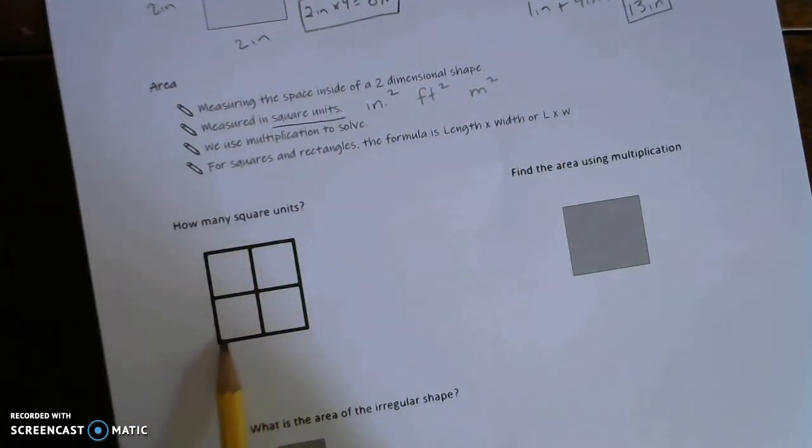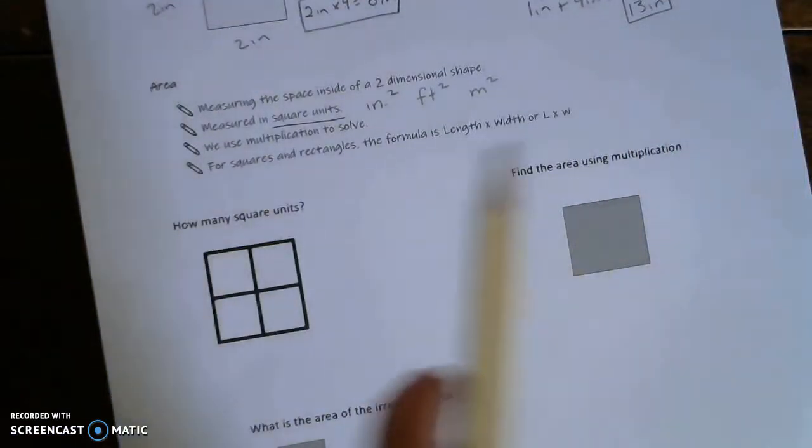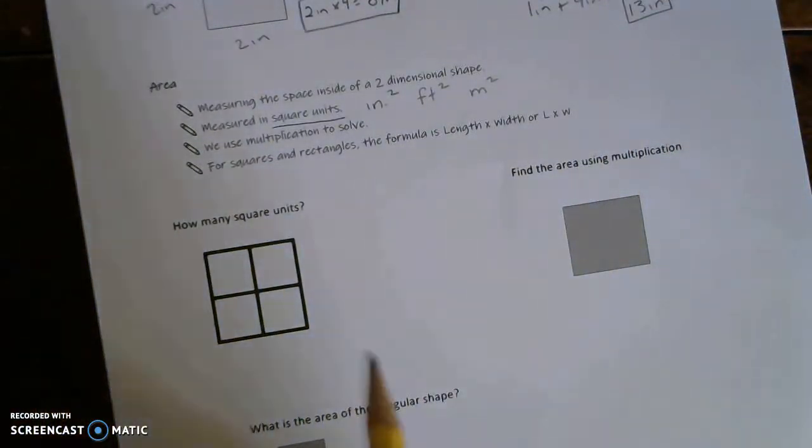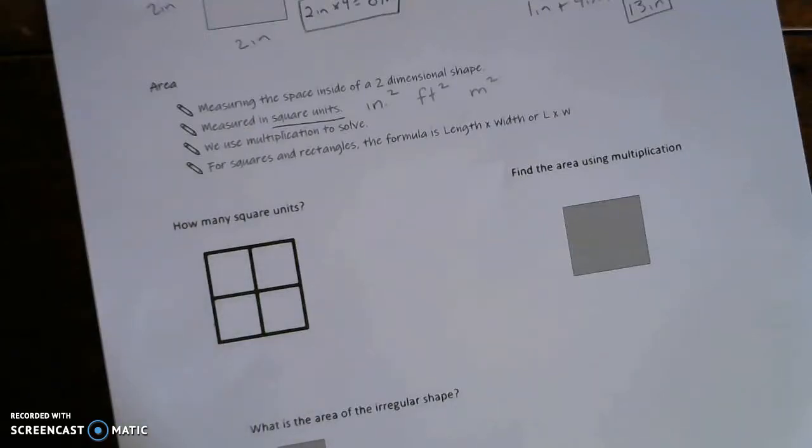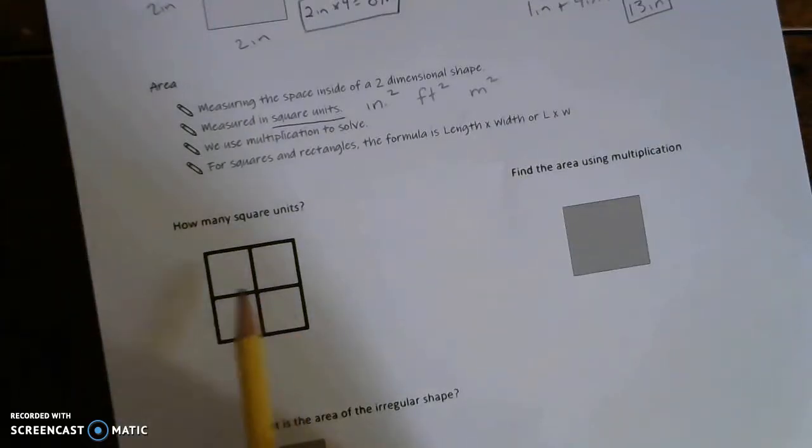And this is what we mean by square units. You could take a shape and you could make little square units. And these squares, they can't be separate or one here and one there. They've got to be all in a row like an array. They've got to be lined up. Okay, and so when you can line up squares inside of a shape like this, you could count how many units, how many squares make up that shape. That's how we measure the inside of the shape.